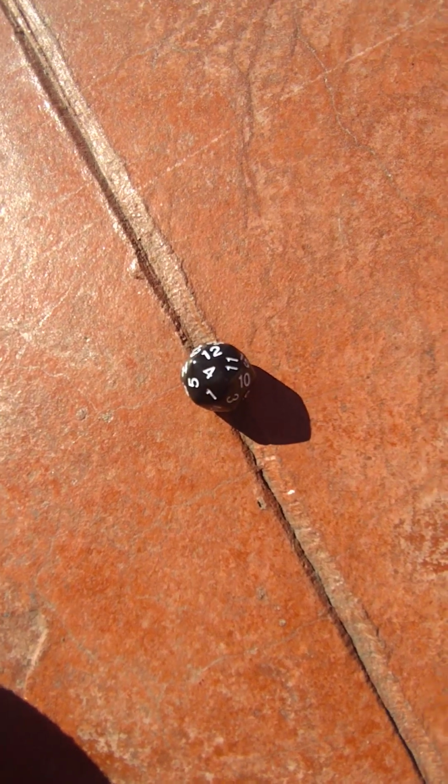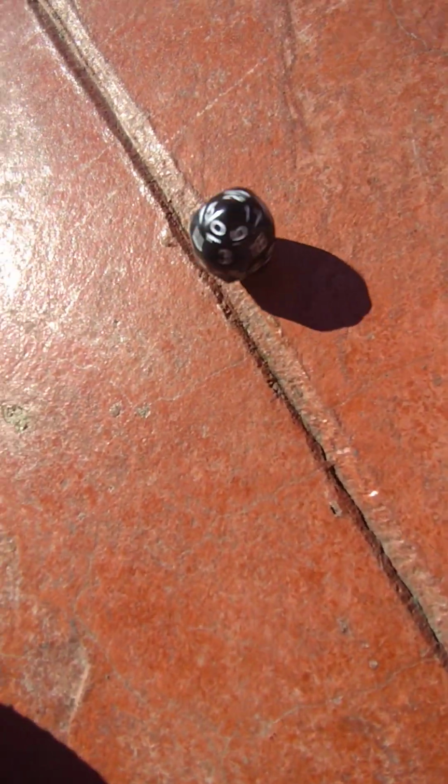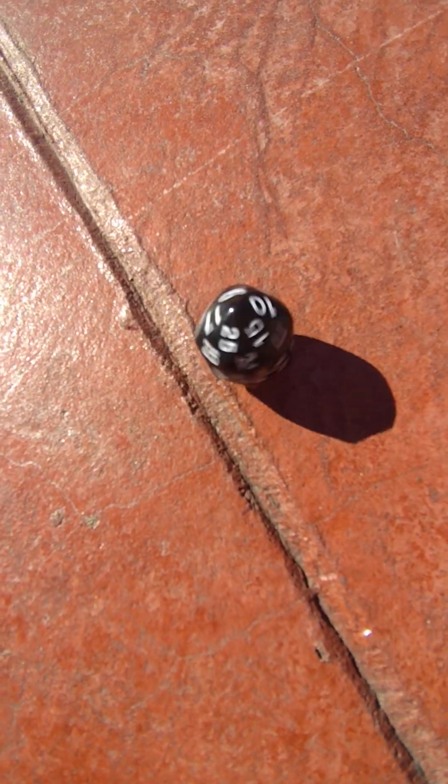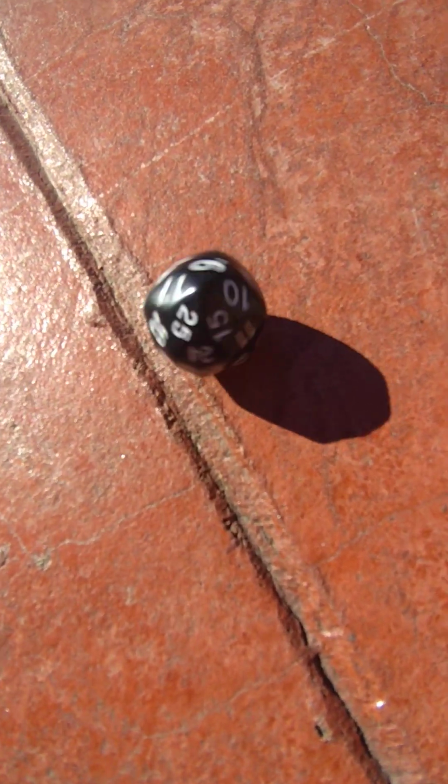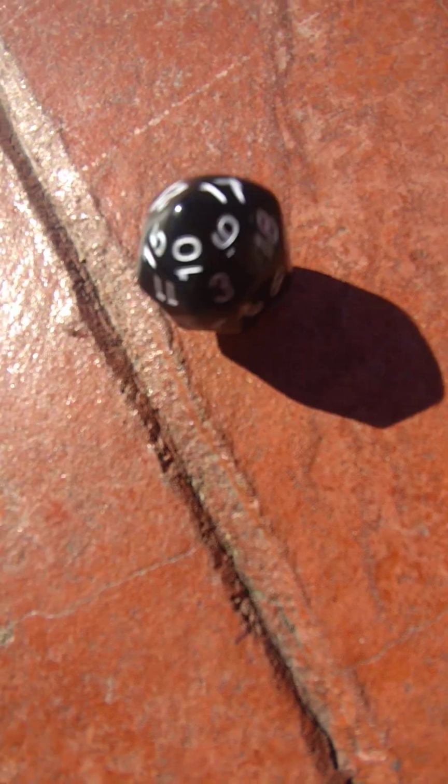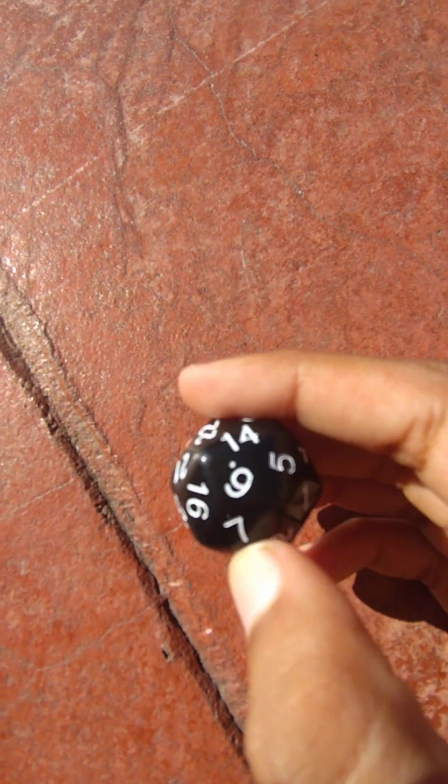Yo, spinning's pretty cool on the camera, but it's spinning like really fast. I can't even see the numbers, but I can. It says like 10 and 15. 10. Anyways, 30.